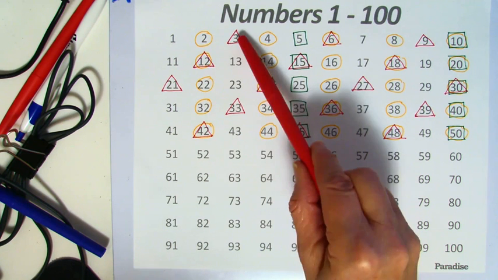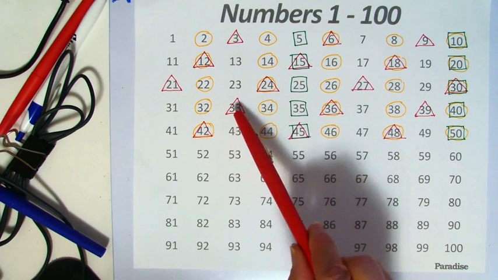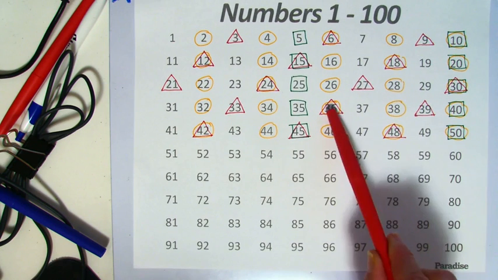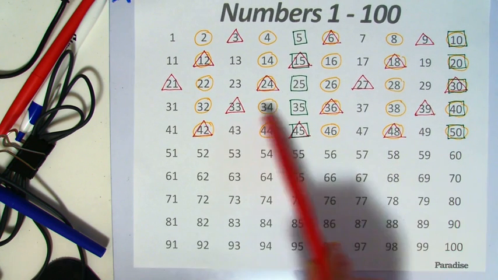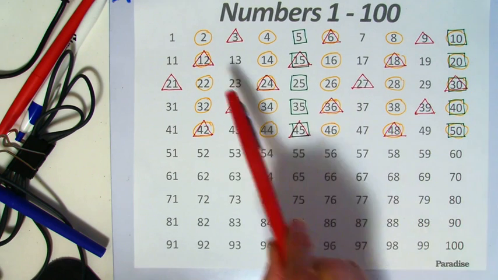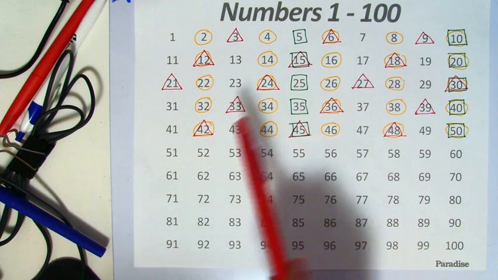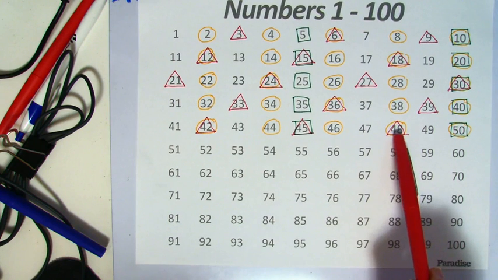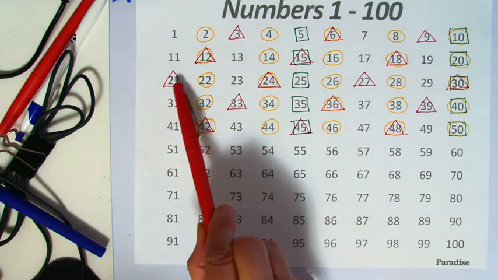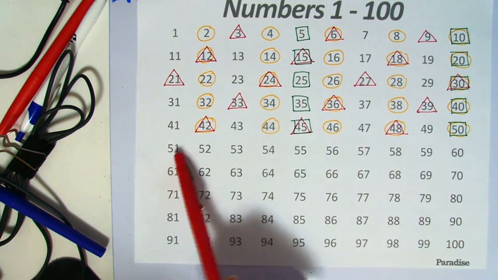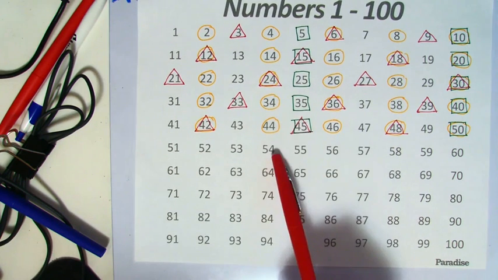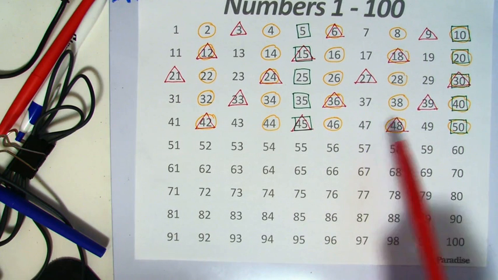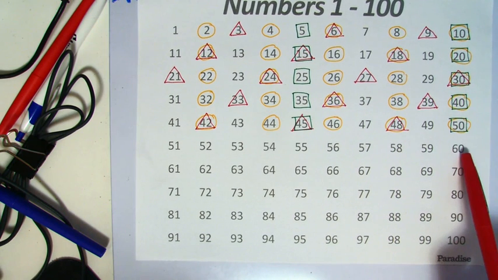We're actually skipping a couple of rows, and then we're going to repeat our pattern. 3, 6, 9, so 33, 36, 39, and then here's 12, 15, 18, 42, 45, 48. If we continued on, like 21, we would have 51, like 24, we would have 54, like 27, we would have 57, and like 30, we would have 60.